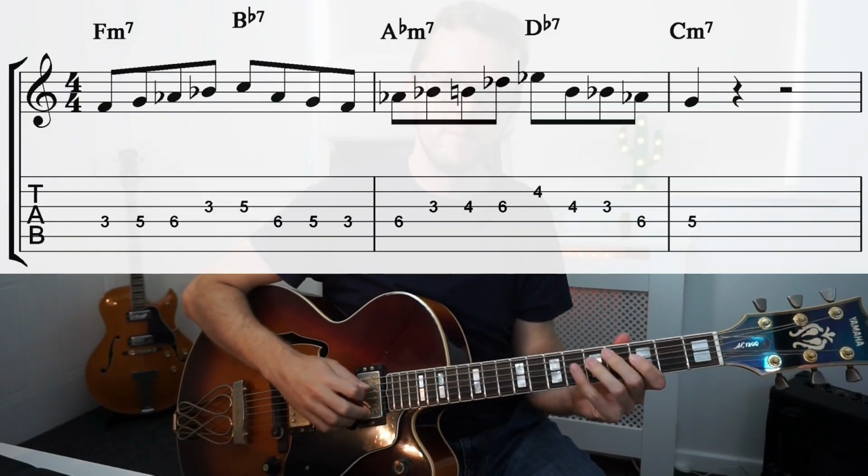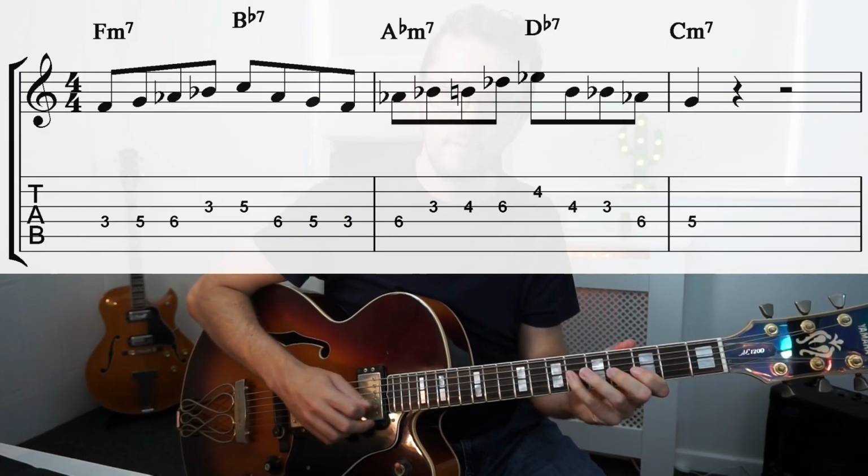Here is a line that demonstrates this sub. Once more.